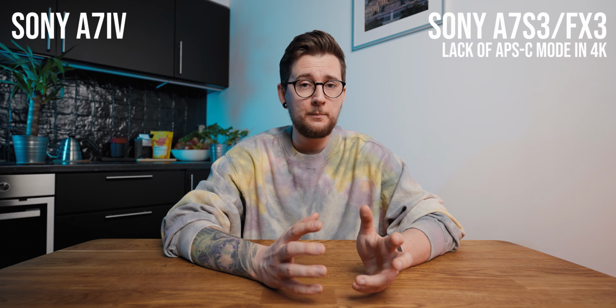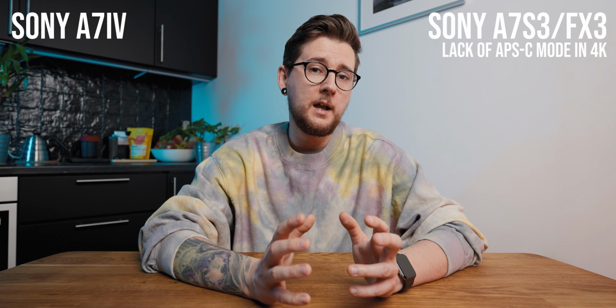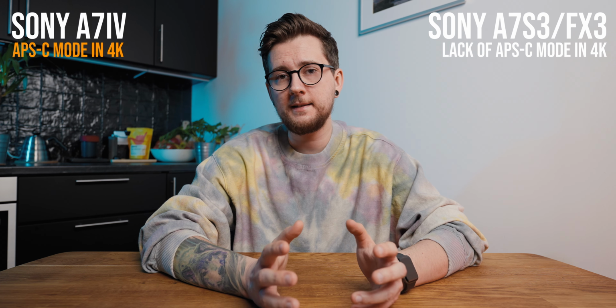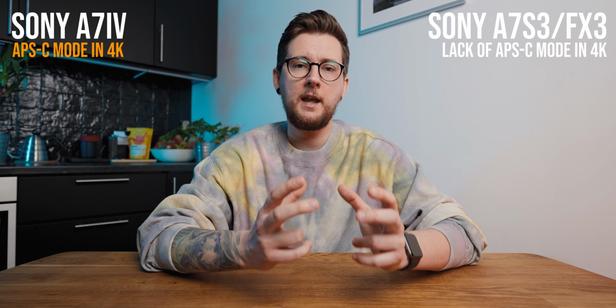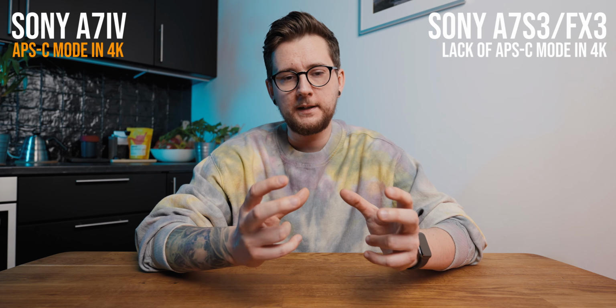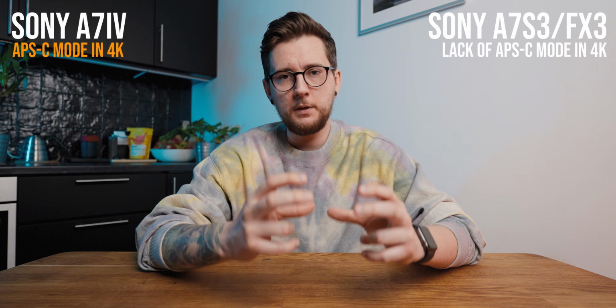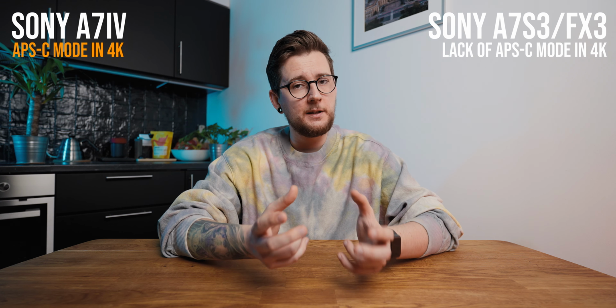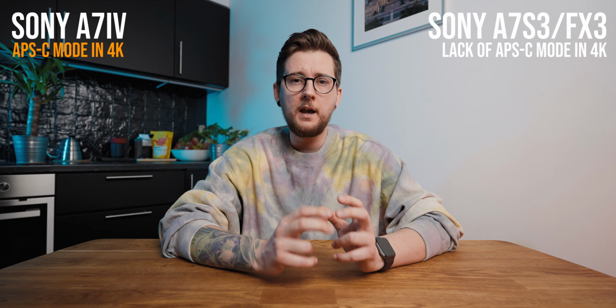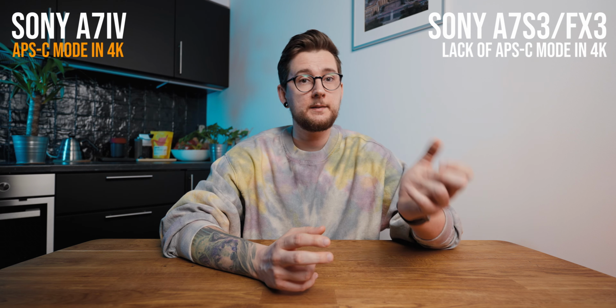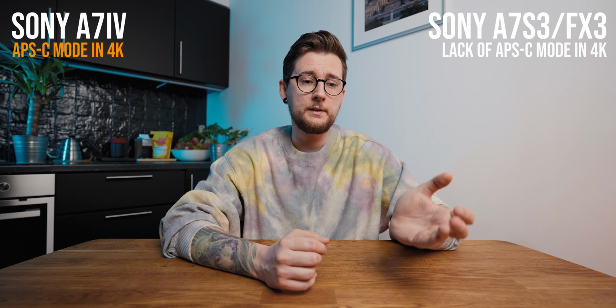Another downside for the a7S III and FX3, for some people, might be that they don't have an APS-C mode in 4K, while the Sony a7 IV has that because it has a bigger sensor and the ability to crop from 7K to 4K in the middle of the sensor in APS-C mode. So if you want to crop in, if you're using APS-C mode, the Sony a7 IV is going to be a better choice for you.